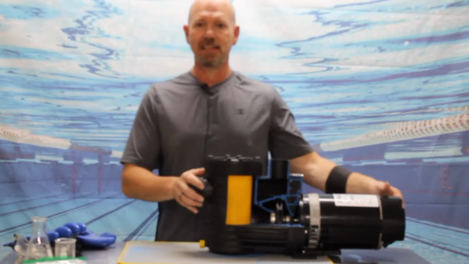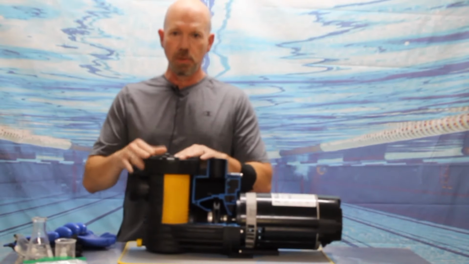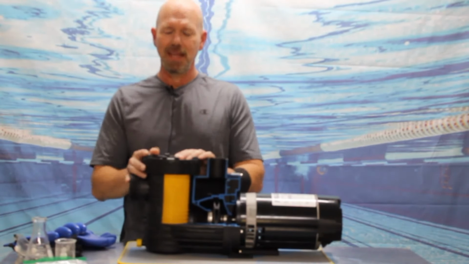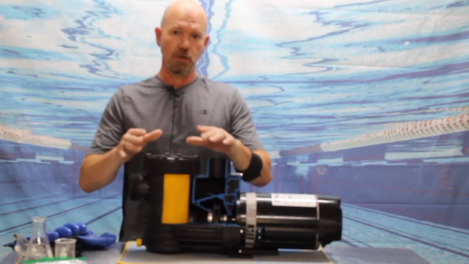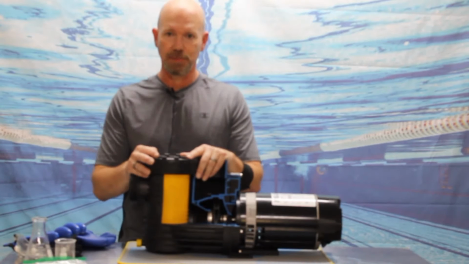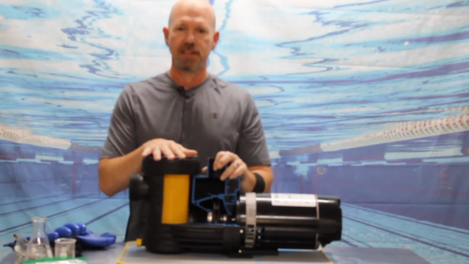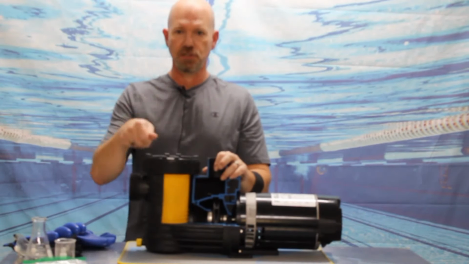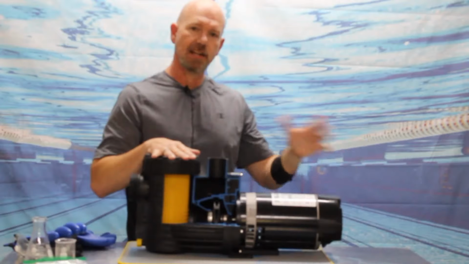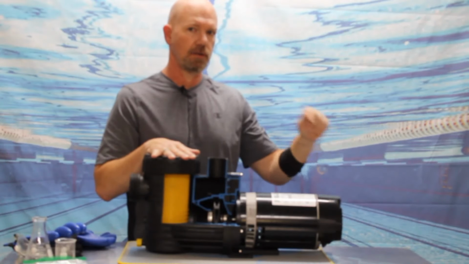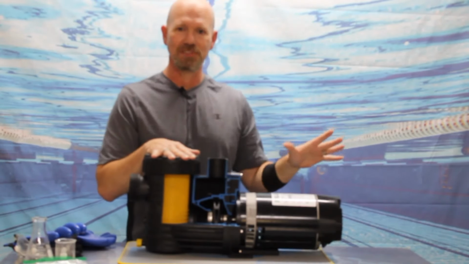If your suction side leak is bad enough, your pump will lose its prime while it's running. If it's really bad, you're not going to be able to get this sucker to prime in the first place. Pressure side leak: if a pressure side leak is bad enough, you'll lose your prime when you shut the system off. Now on that side, you're going to have plumbing underground, no matter how your pool is set up.